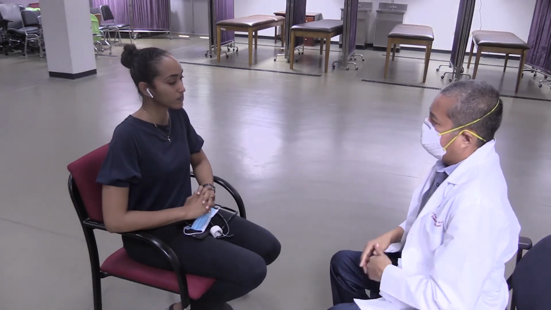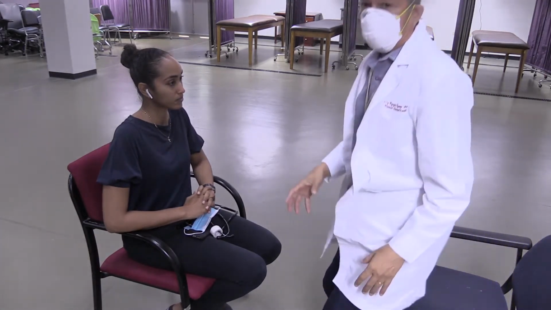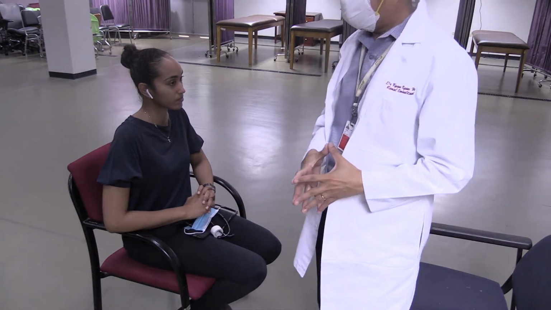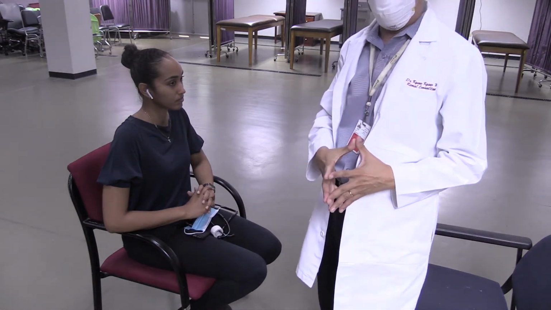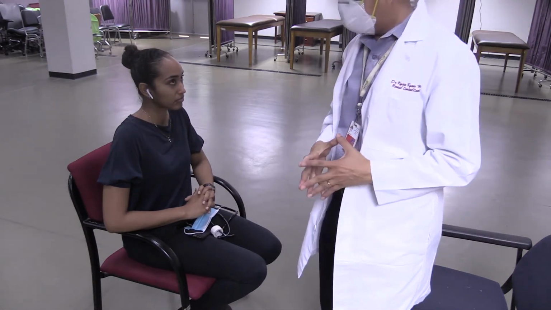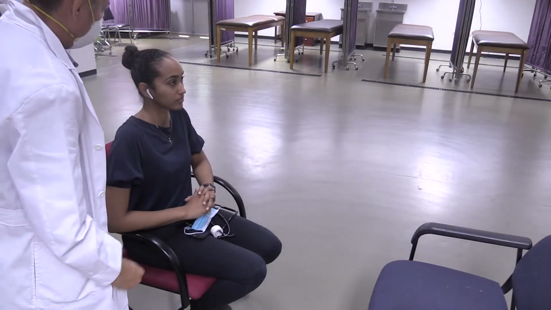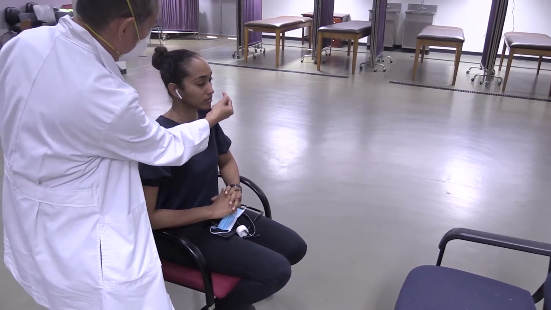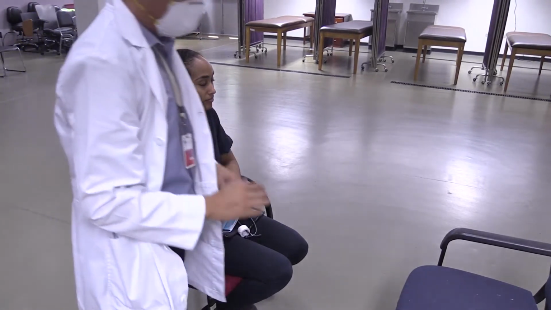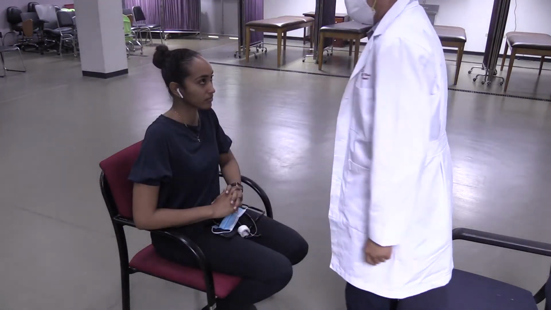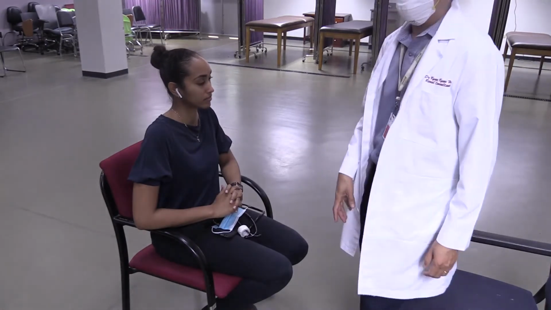Okay. Alright. Then another part of the oculomotor examination is to check for accommodation. Let me demonstrate it. Look at far, please. Now look at my finger. Alright. So this is a way to get the accommodation test.